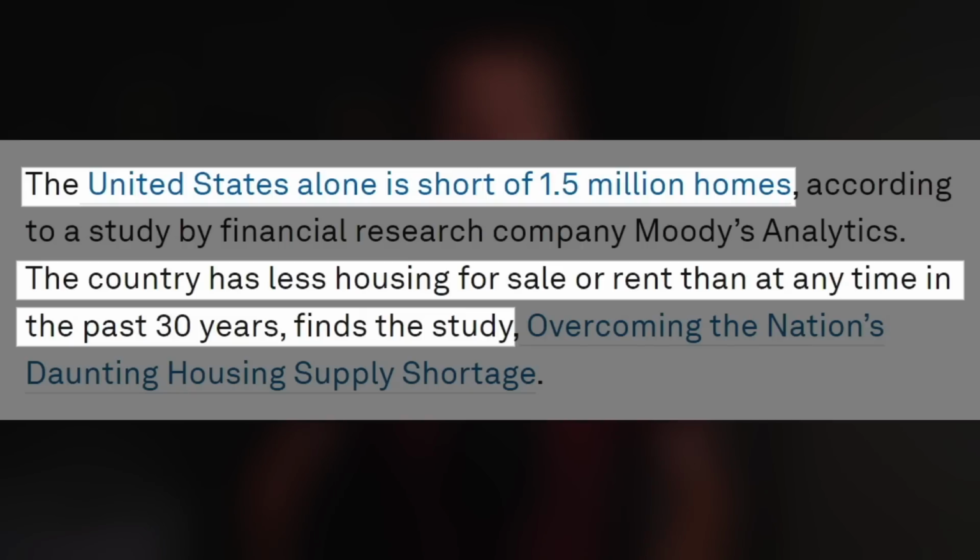What's crucial to understand is that much of the pressure on housing prices is coming from inadequate supply to meet demand, and that's a key differentiator between the housing market of today and the housing market of '07. The United States alone has a supply shortage of 1.5 million homes, and currently has the lowest housing supply numbers of the last 30 years.